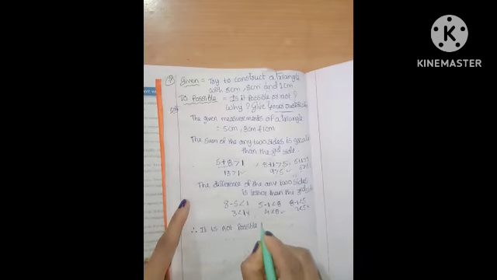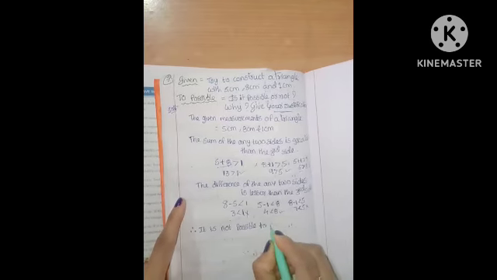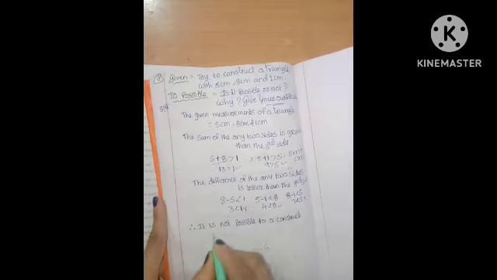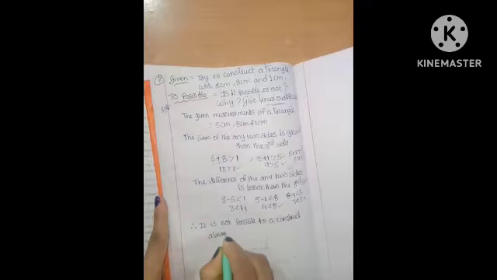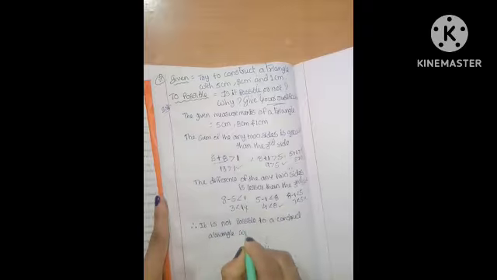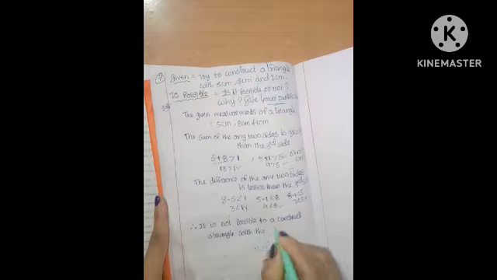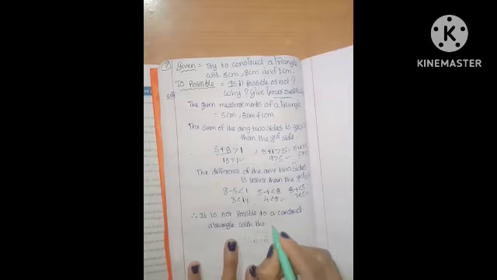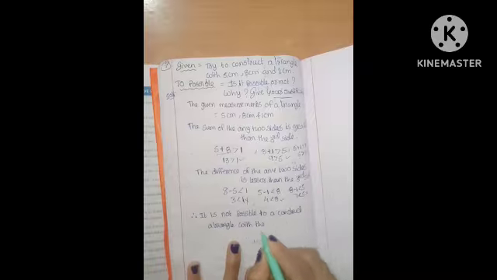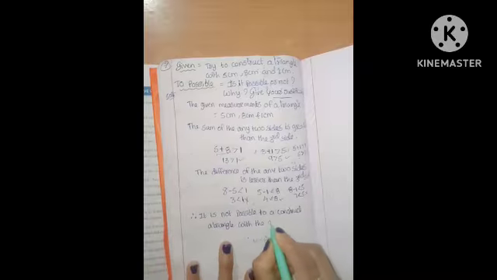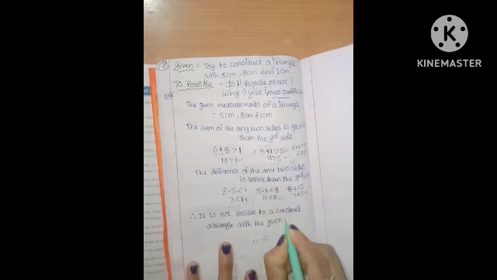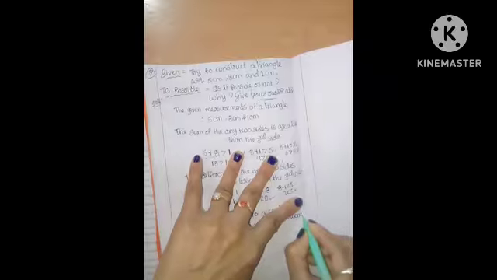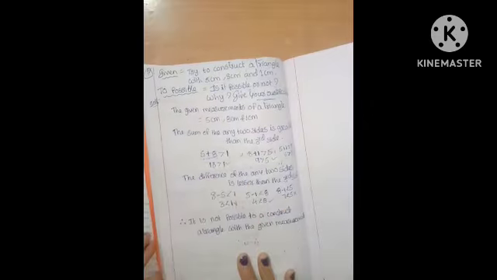Is it possible to construct a triangle with the given measurements? Construct a triangle, is it possible or not? No, it is not possible. So that's why, with the given measurements. Are you clear? Are you clear, Gagan Sai?